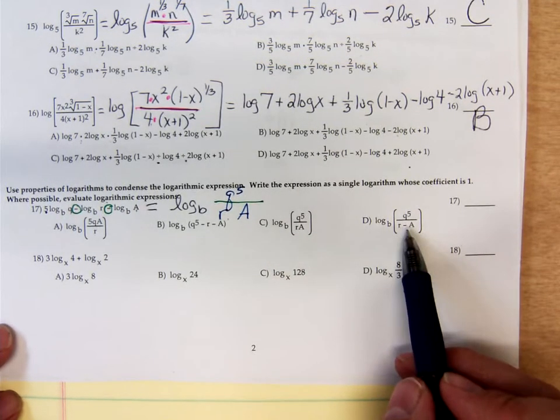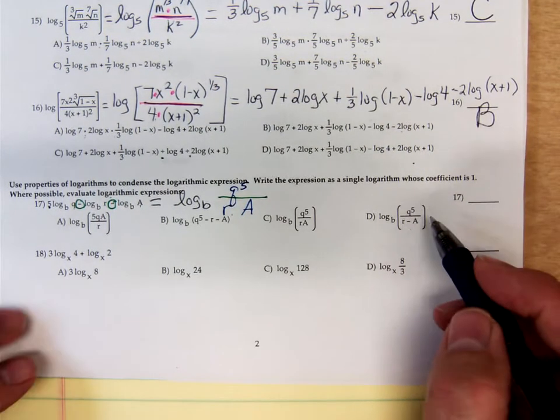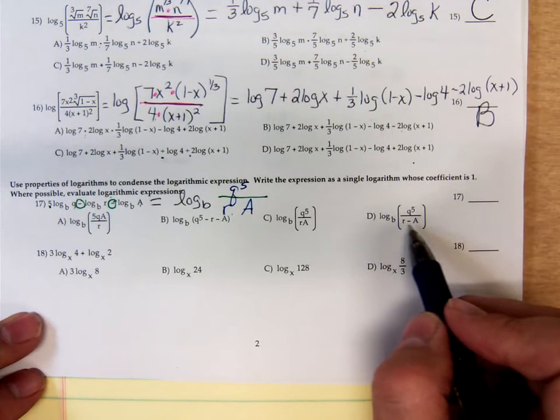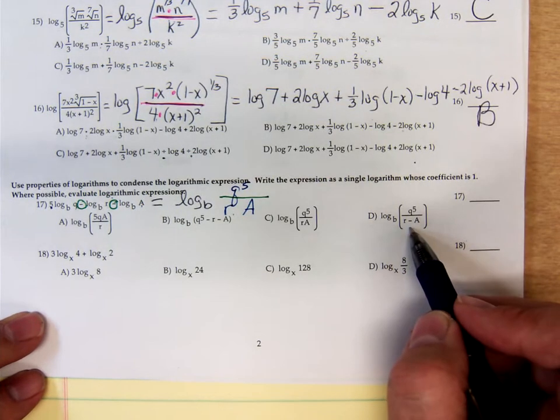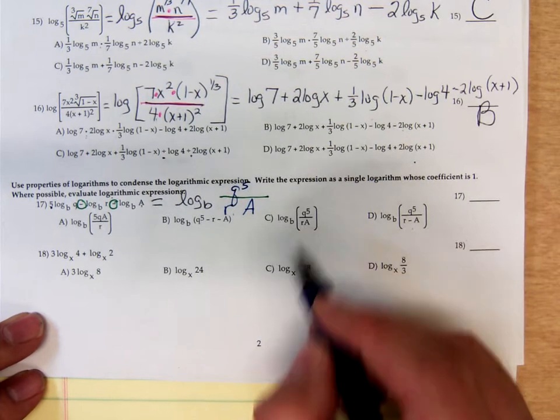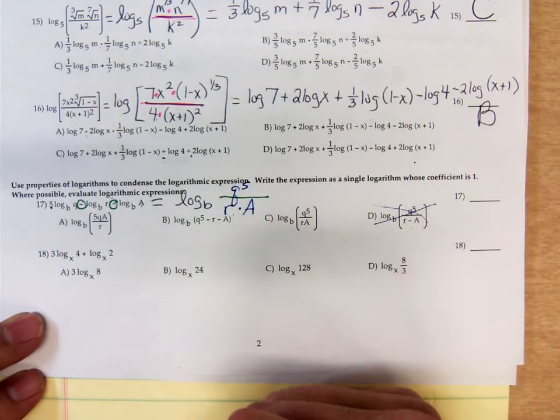If you think of the rules of expanding, if you were trying to expand that, you couldn't separate the r and a. Why? Because you separate at multiplication and division, not at addition or subtraction. So this one would be C.